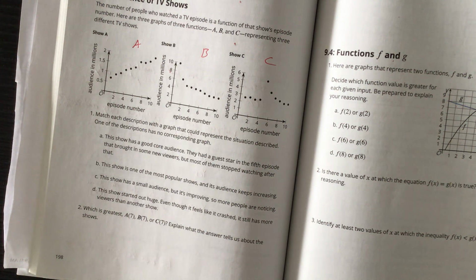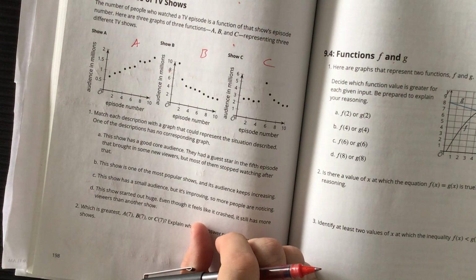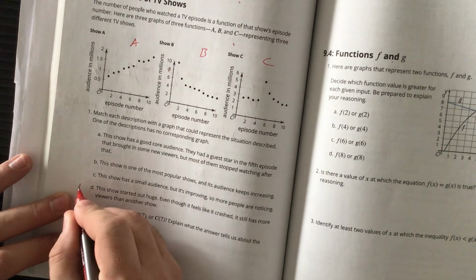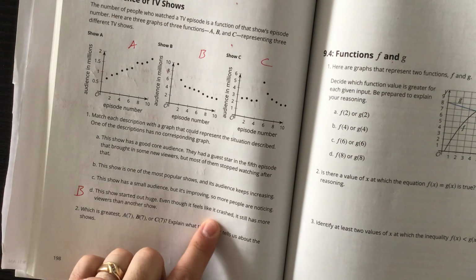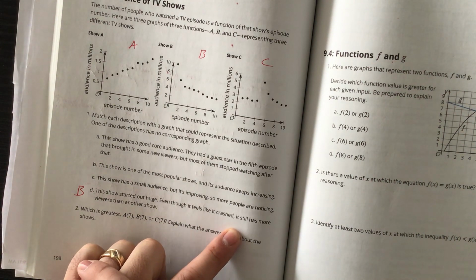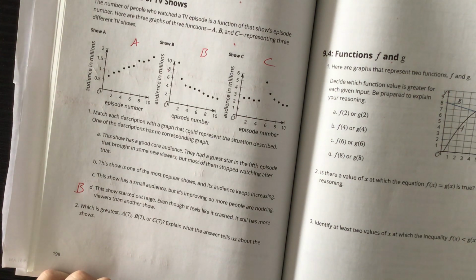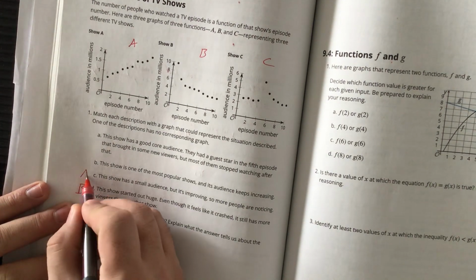Anybody pretty confident? Samantha, you got one? I think B goes with D. Show B. Agree with that? Started off huge. Feels like a crash. It still has more viewers than another show. Okay, anybody else? A goes with C. Small audience.